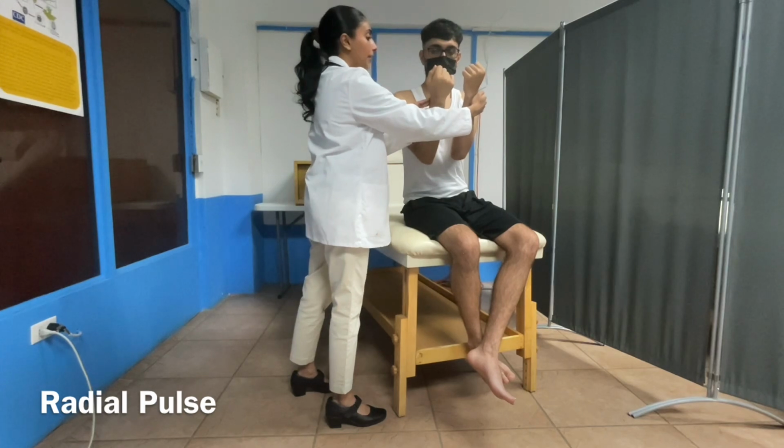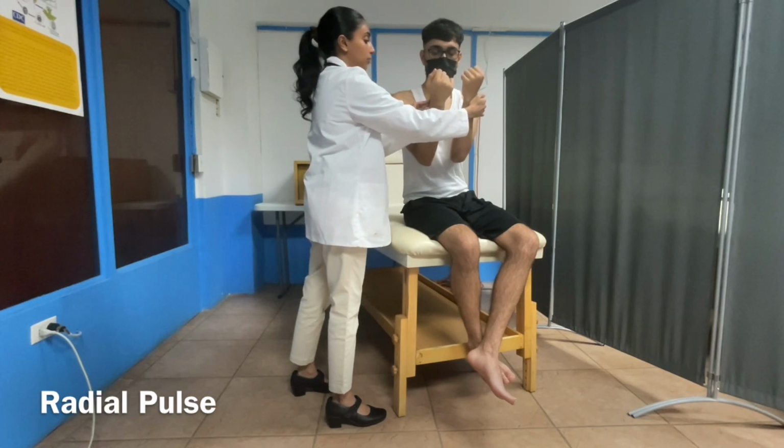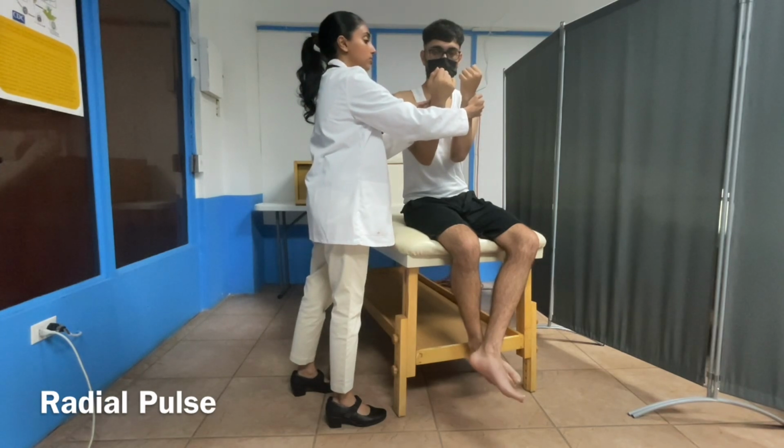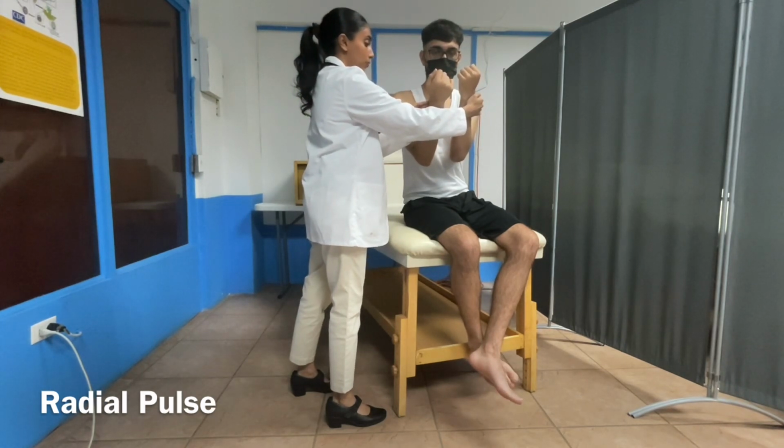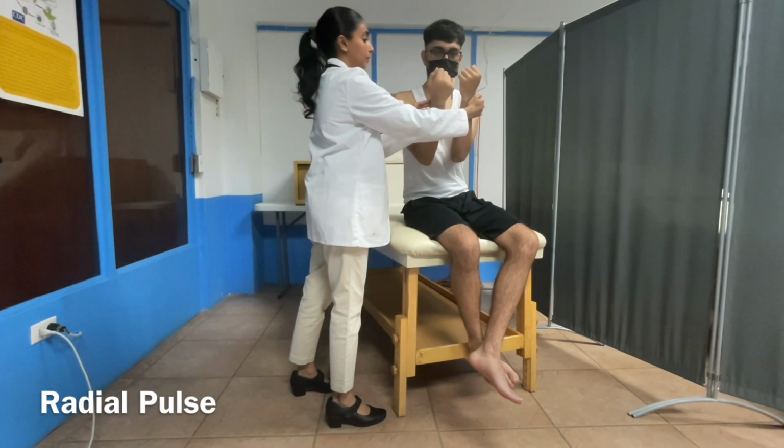Now I will assess the radial pulse. I place my index and middle fingers on the radial artery at the wrist. I am ensuring to feel the pulse for 15 seconds to determine the rate, rhythm, and amplitude. I will also ensure to be grading the pulse.